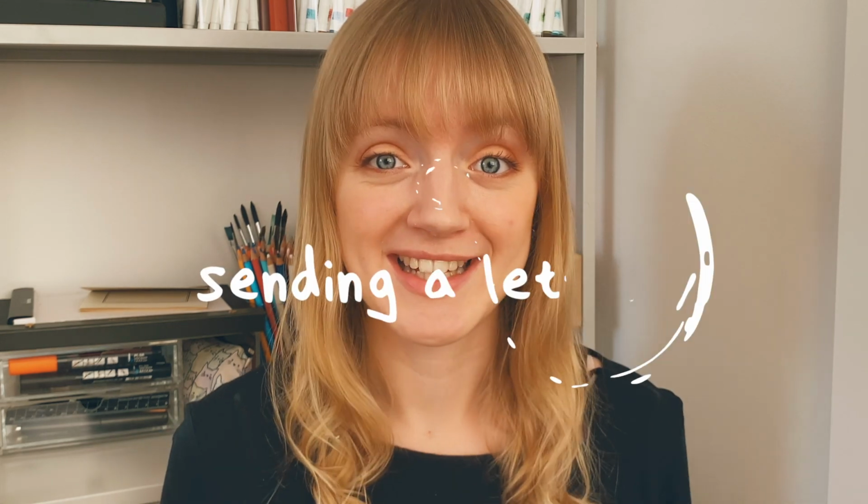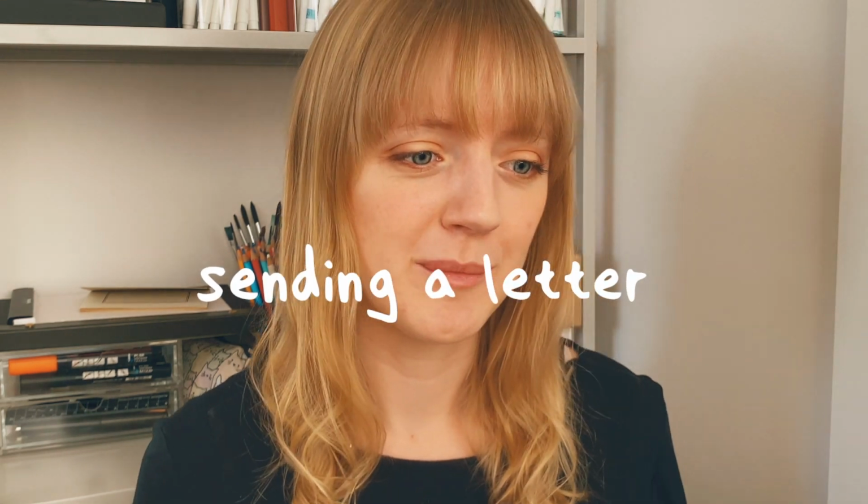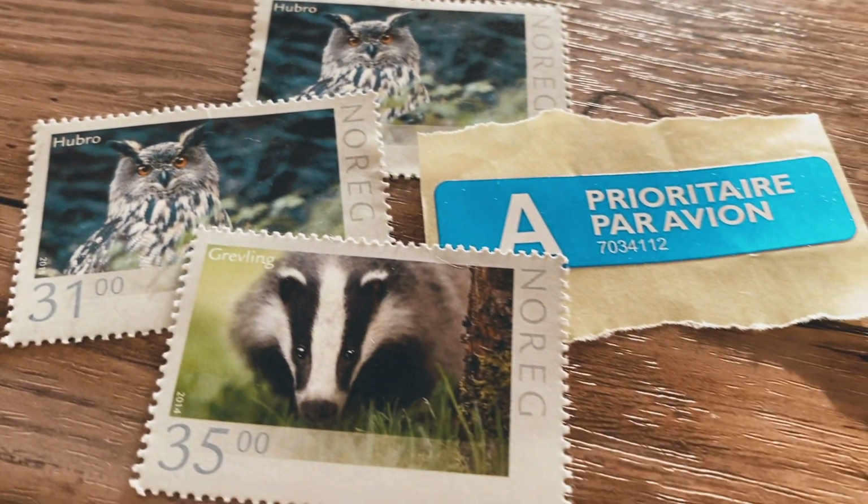Part 4, sending a letter. Depending on where in the world you're sending your letter, obviously the price will vary. In my country, the price depends on both the weight and the size of the envelope. I usually go for a smaller envelope, and I try to keep the weight under 50 grams because above that the stamps will cost more. And if you send a lot of pen pal letters, the stamps really add up quickly.